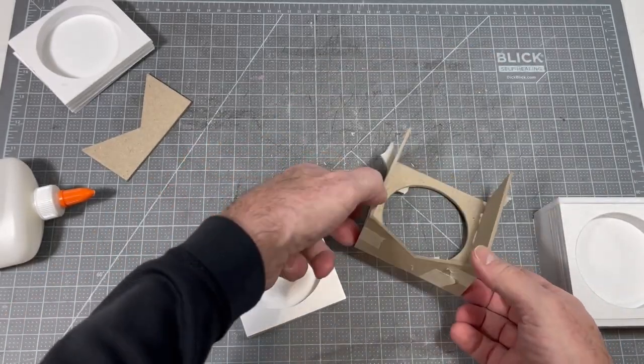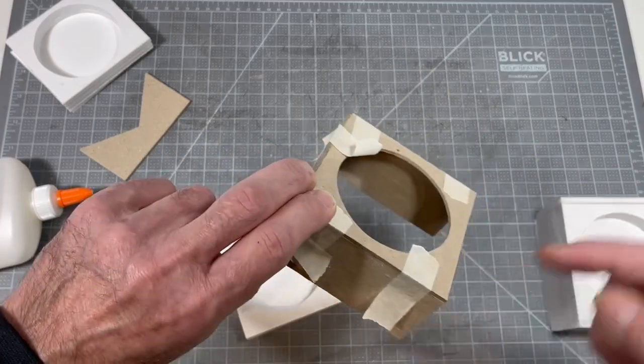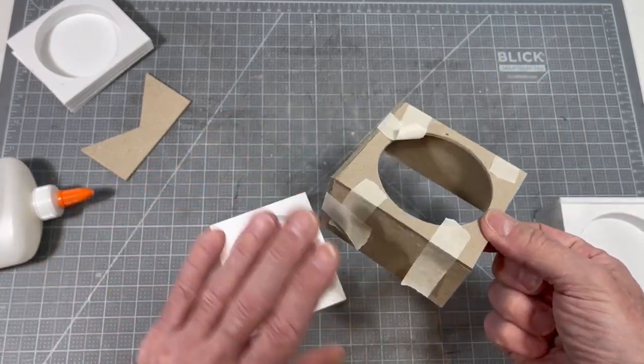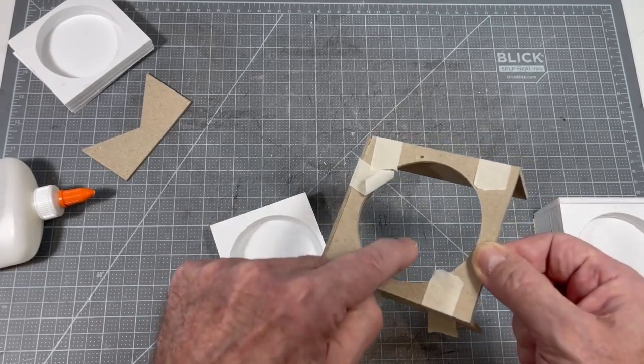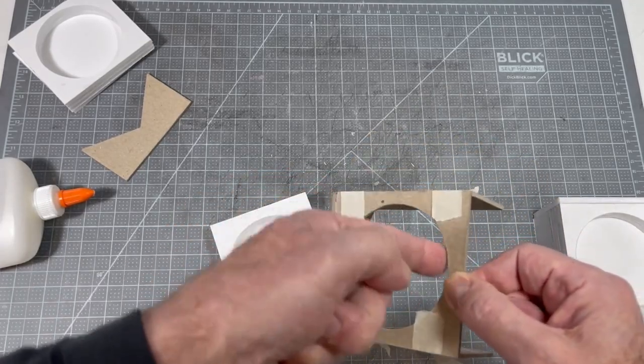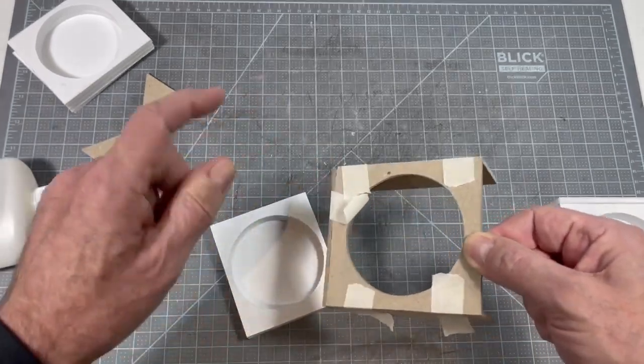So I'm separating that from this part, because what I want to do is wrap this whole piece in the gold material. And I'm going to roll all of these edges. Even in here, I'm going to have a bunch of tabs, and I'm going to roll them under. So this is going to be a nice, clean gold edge.